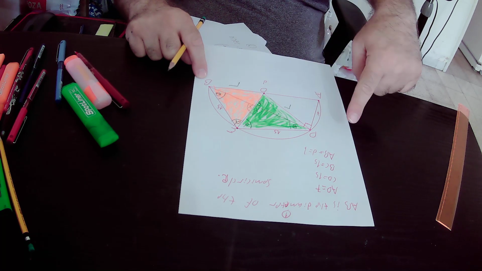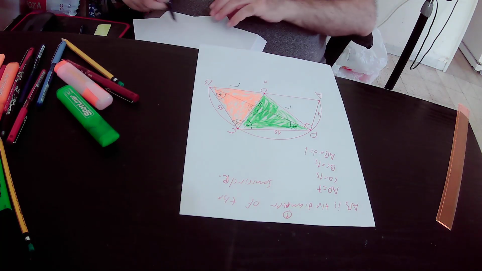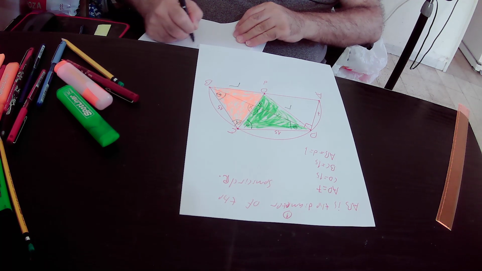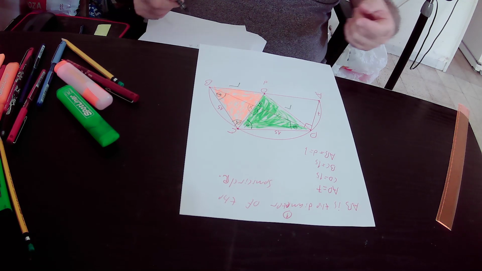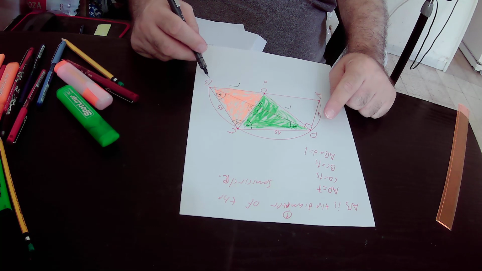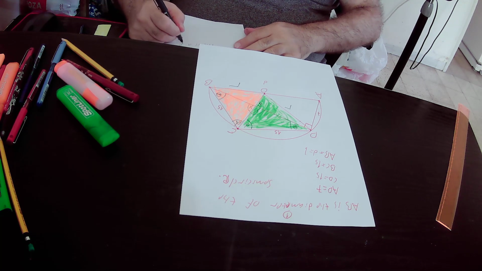Again, BD is a straight line, or DB is a straight line. Actually, we made the construction, we drew a straight line between points D and B. Okay, so DB is a straight line.